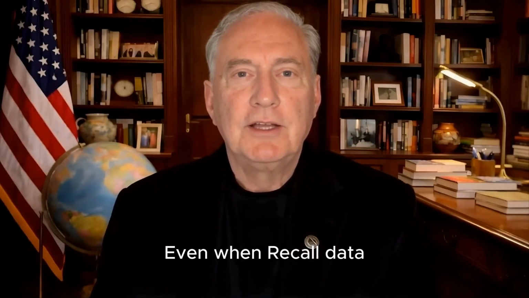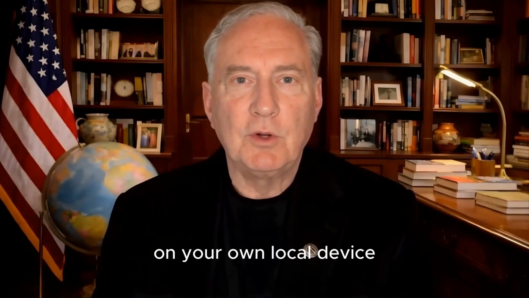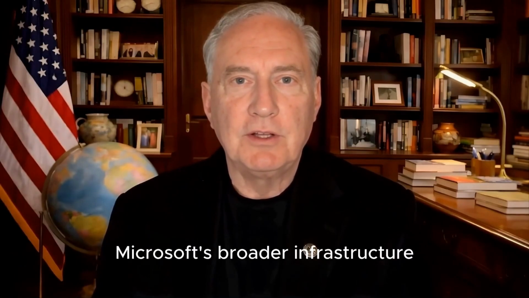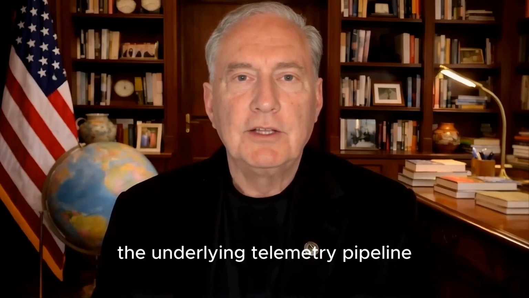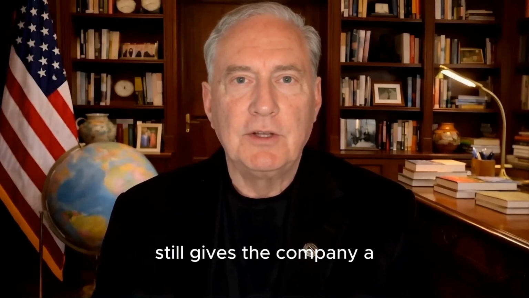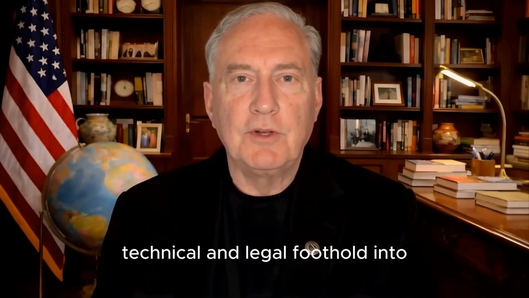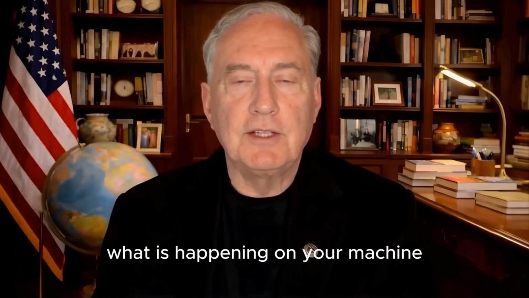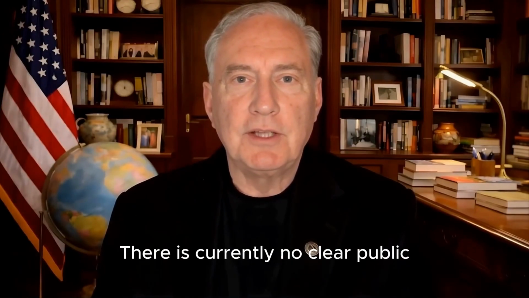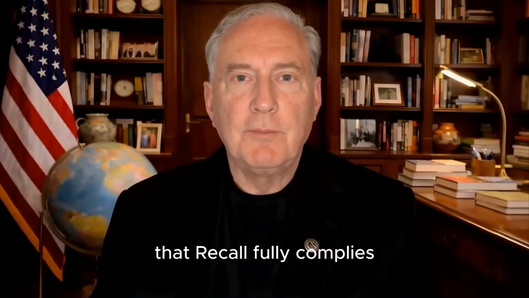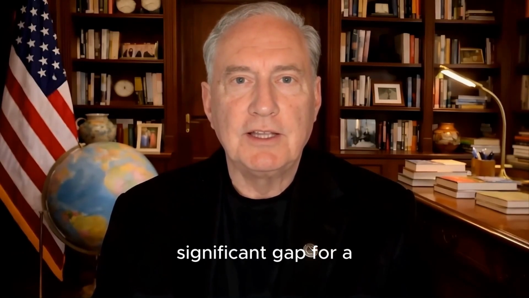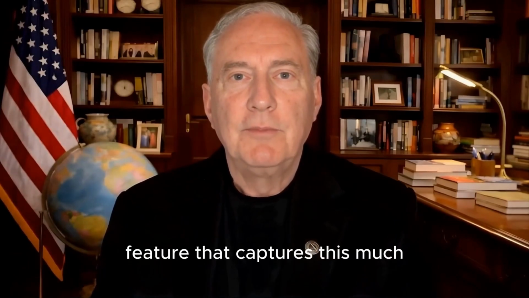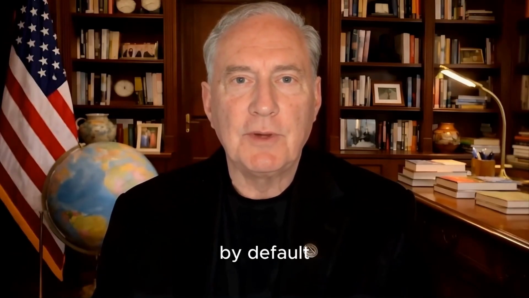Even when Recall data physically stays stored on your own local device, Microsoft's broader infrastructure, your account, the authentication system, the underlying telemetry pipeline, still gives the company a technical and legal foothold into what is happening on your machine. There is currently no clear public statement confirming that Recall fully complies with strict data protection regulations like the European Union's GDPR, which is a fairly significant gap for a feature that captures this much sensitive information by default.